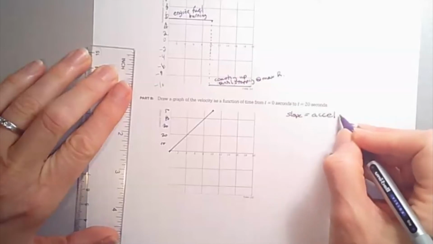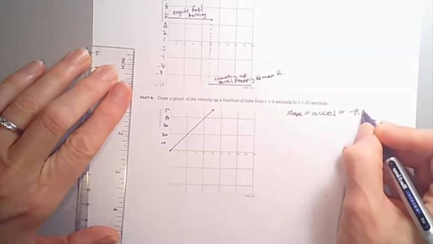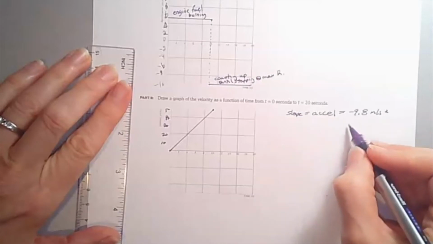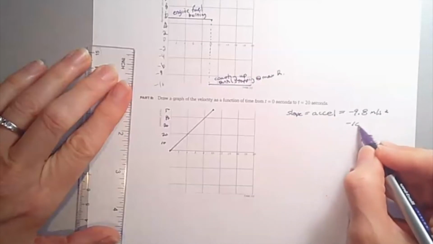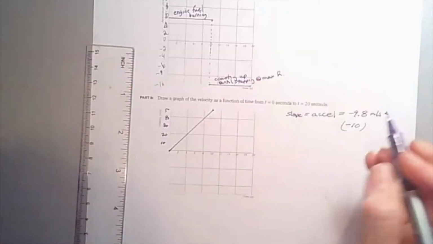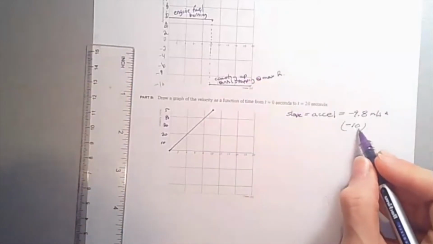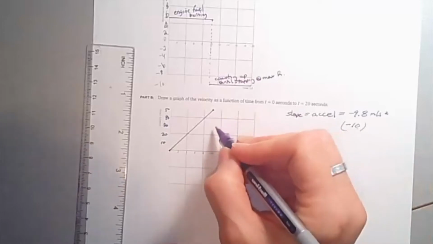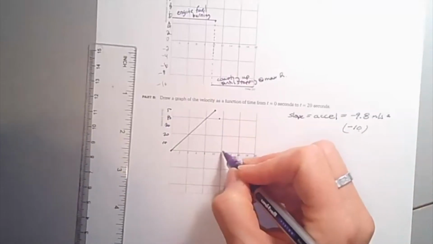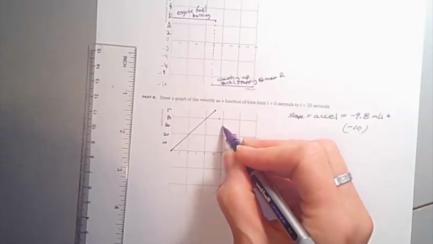And acceleration due to free fall is -9.8 meters per second squared. Well, this might be a little easier to figure out. I'm just going to use -10. All right, let's just round it to make this simpler. So each second, I'm losing 10 meters per second. So in 1 second, I'm down to 40. In 2 seconds, I'm down to 30.